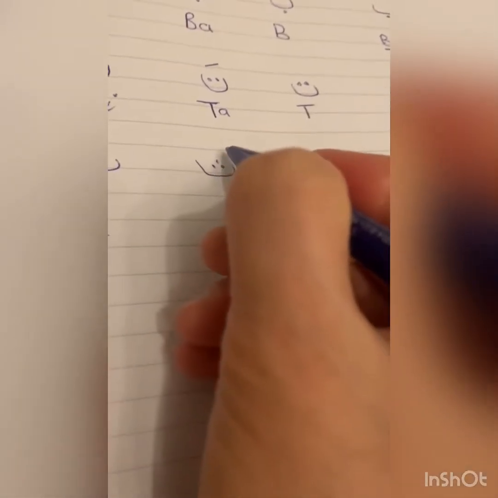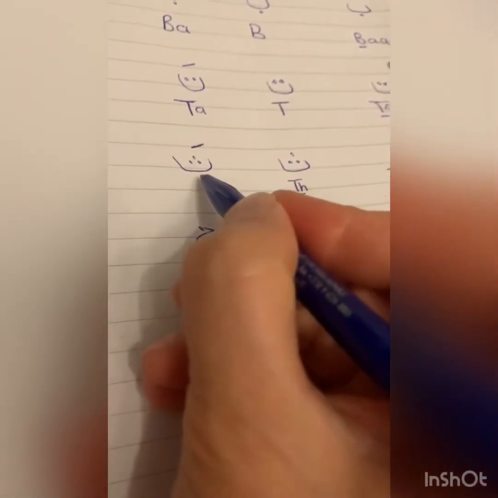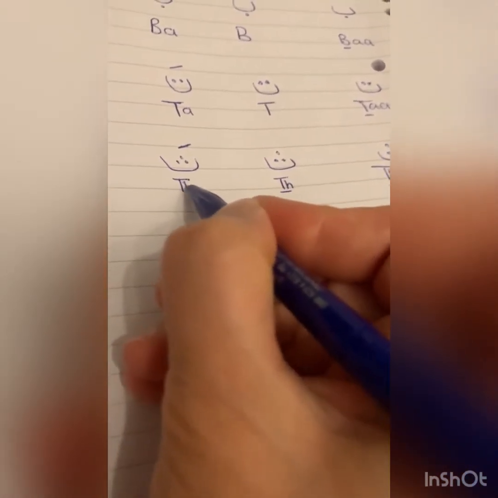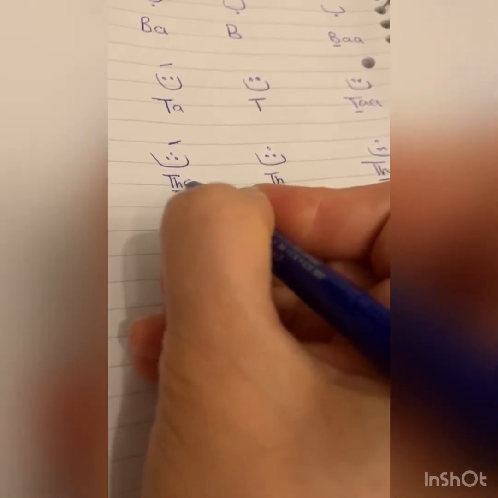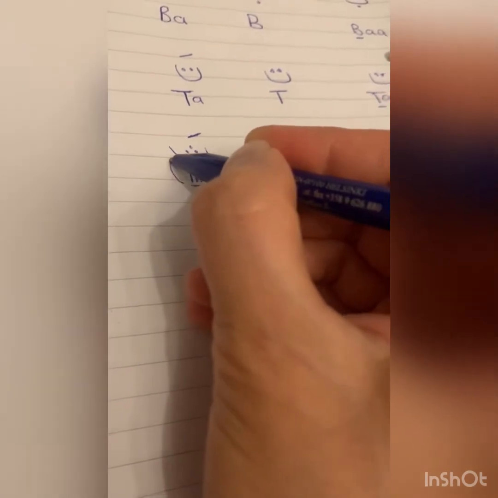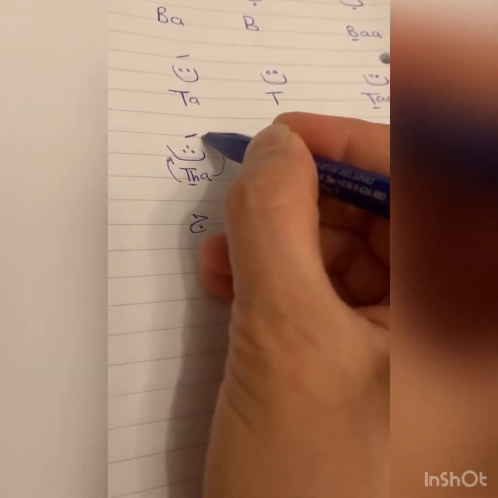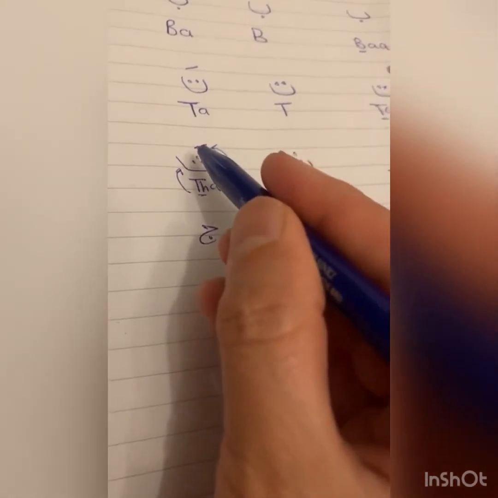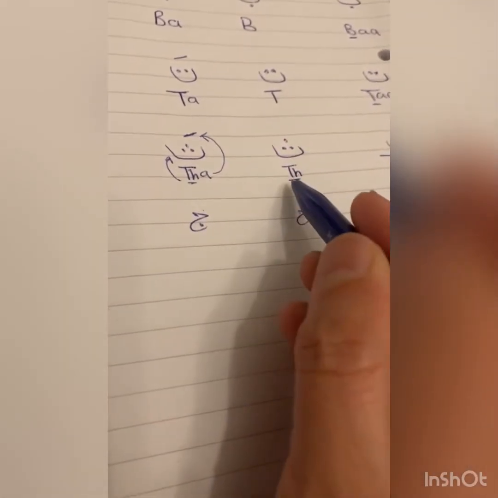But when I put fatha on top of letter fa, what is going to happen? The sound of fa changes to th to fa. Why? Because this th represents the sound for letter fa, and this a represents the sound for fatha. Because in here fa is not by itself, it comes with fatha, so the sound changes from th to fa.